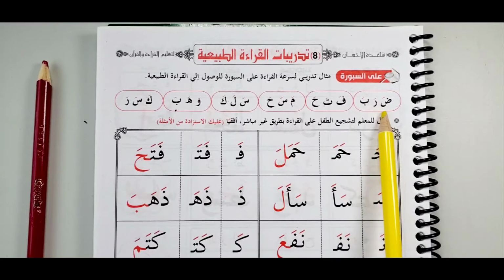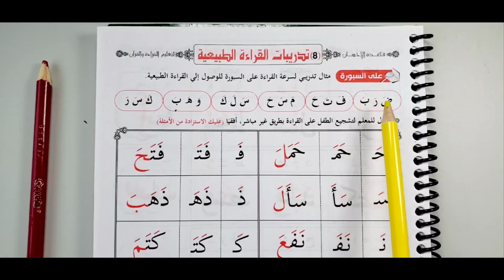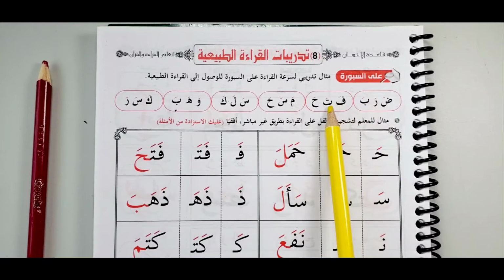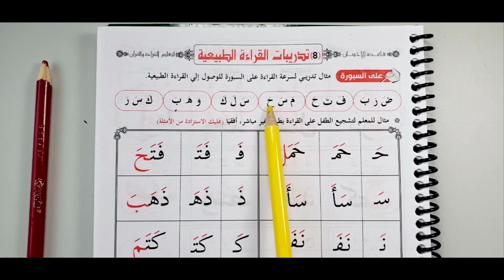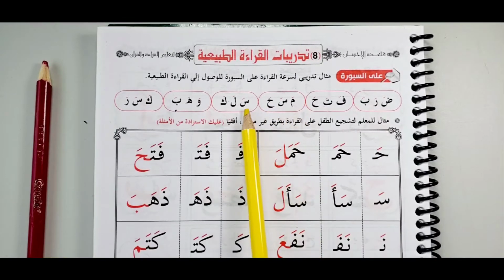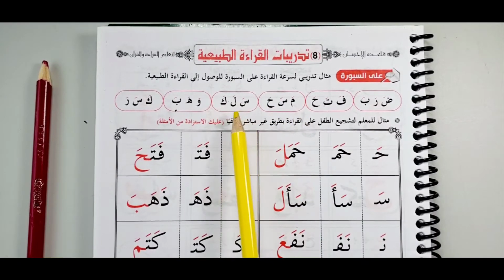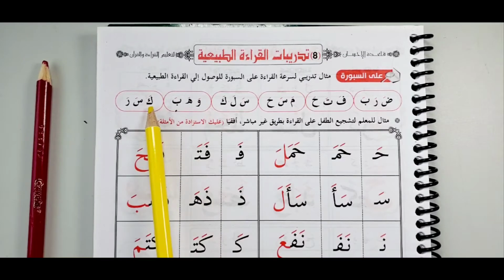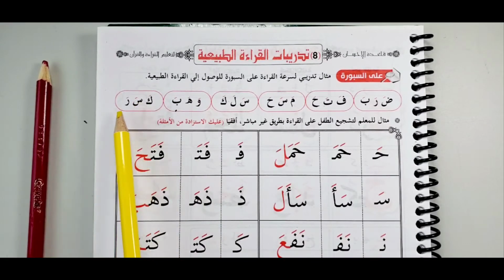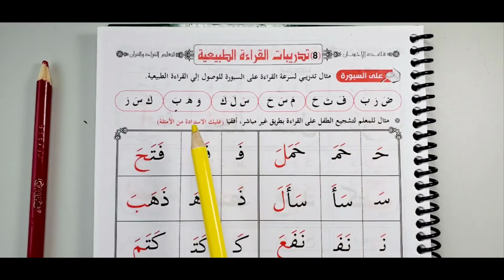We have the first one, for example: ba, ra, ba, ضرب; fa, ta, ha, فتح; ma, sa, ha, مسح; سلك; وهب; كسر. Okay, now these words, as you can see, are not joined together. They are just in their initial state, but they are words in Arabic. Here they are showing you an example of how to read a word. Here we read from right going to left.